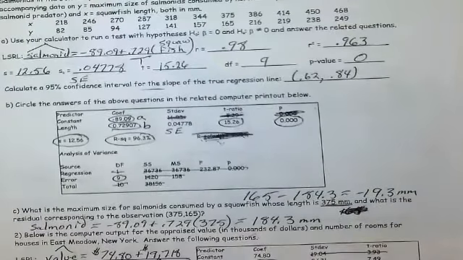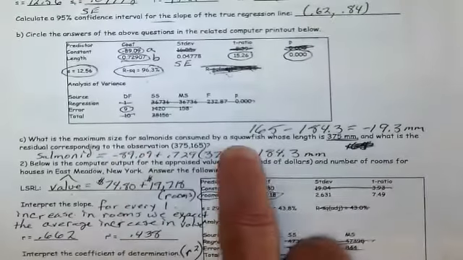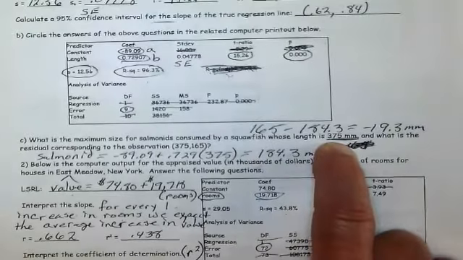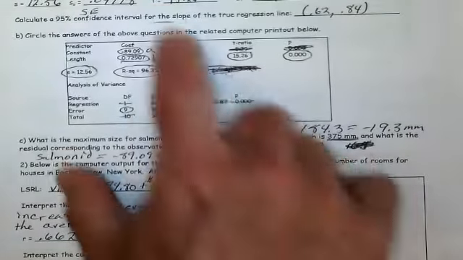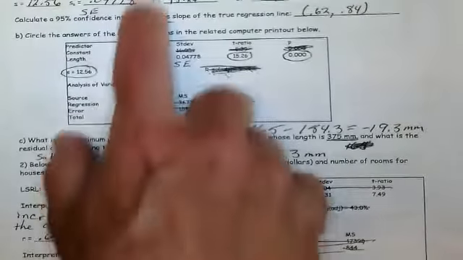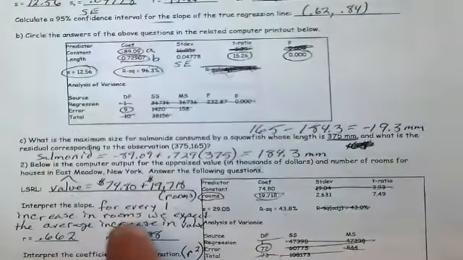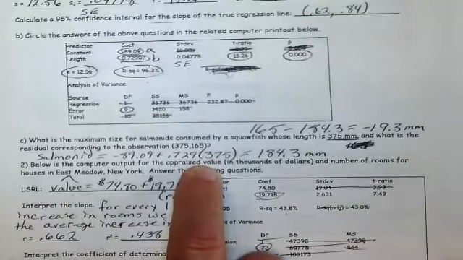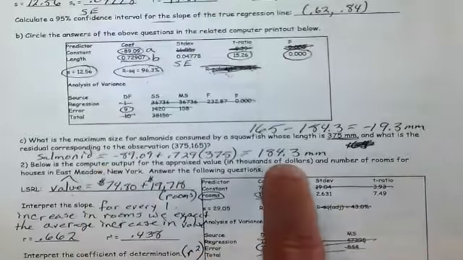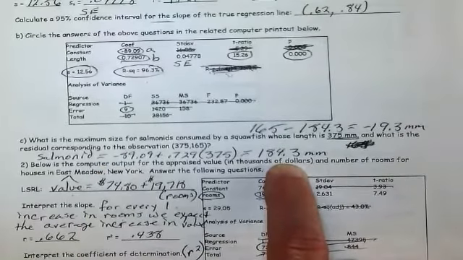Okay, on the next part it says, what's the maximum size for salmon consumed by a squawfish whose length is 375 millimeters? So we take 375 and we substitute it in up here for squawfish. Multiply it times 0.729. Oh, here it is right here, sorry. 375 times this plus this, or negative that, and we get 184.3 millimeters.